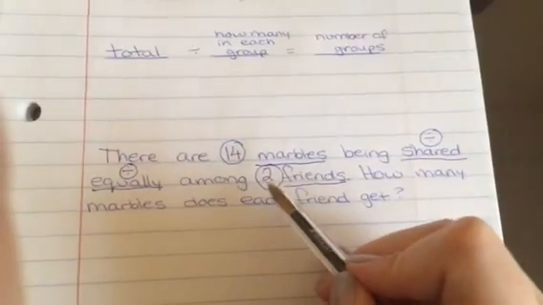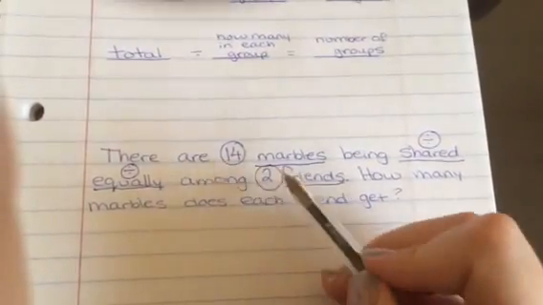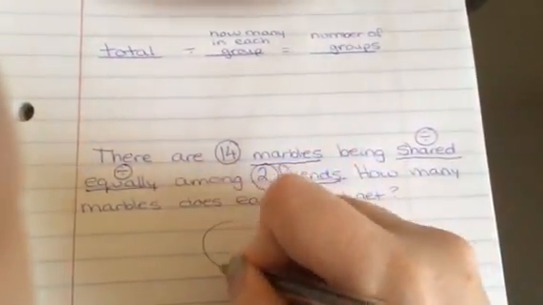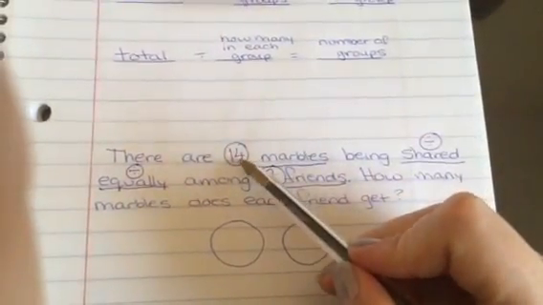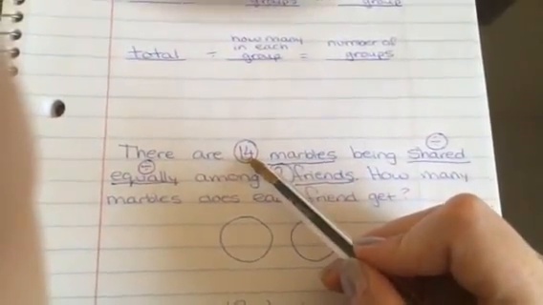So I'm going to draw two groups because you can't have 14 groups. And then students are taught that they need to separate the number 14 into two circles. So they're going to count until they get to 14.